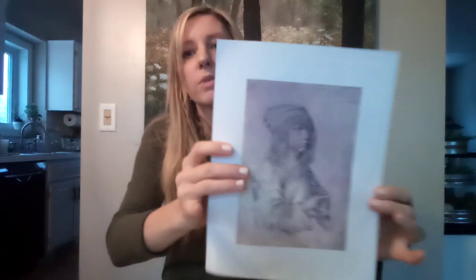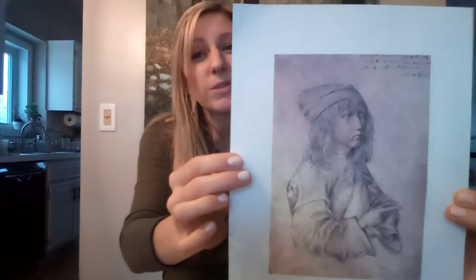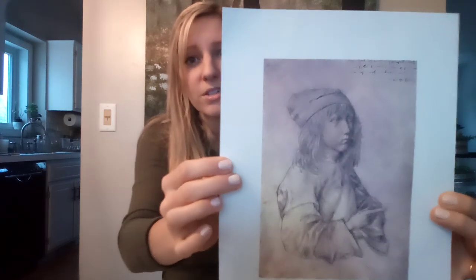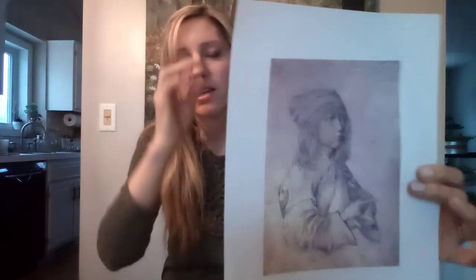And so very, very gifted. He also did self-portraits. This one should also be in your folder. This was his self-portrait when he was only 13 years old. So there too, he was a prodigy. He could do these things at such a young age.